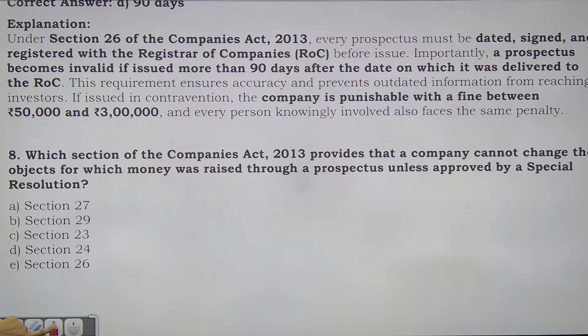Okay, so let us read question number 8. Question number 8 is asking you कि which section of the Companies Act provides that a company cannot change the objects for which money was raised through a prospectus unless approved by a special resolution.